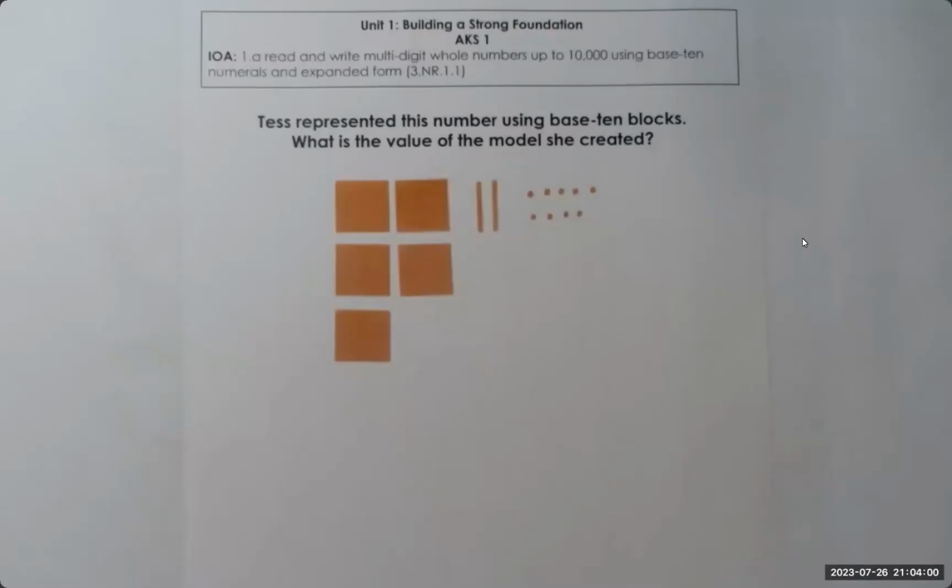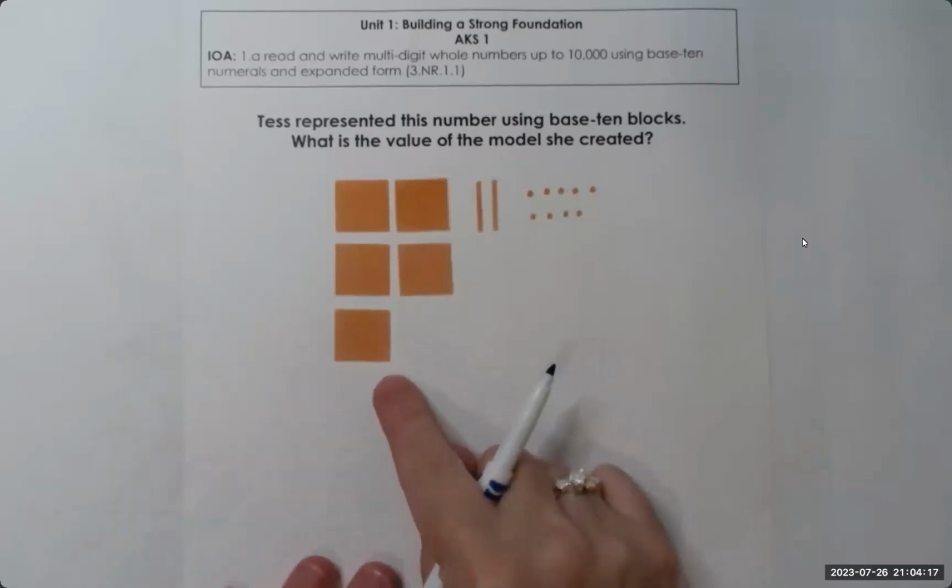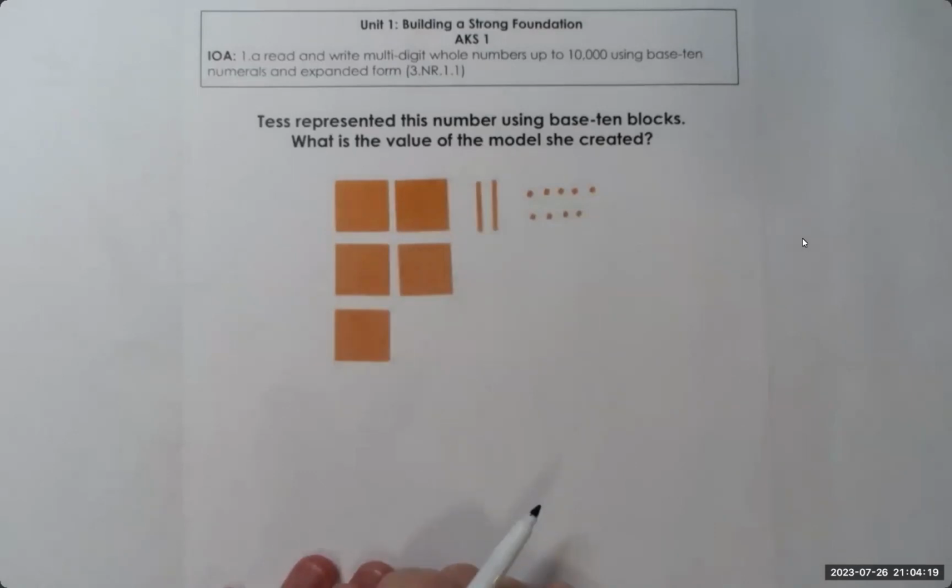Hello, third grade teachers. Let's take a look at this problem for AKS 1, IOA 1A. Tess represented this number using base 10 blocks. What is the value of the model she created? So our job is to take a look at this representation of base 10 blocks and try to decide what is the value of this model.